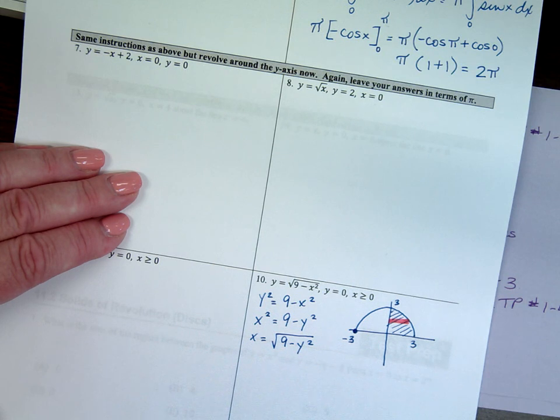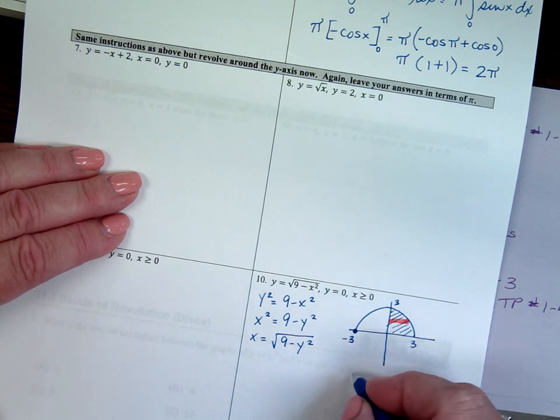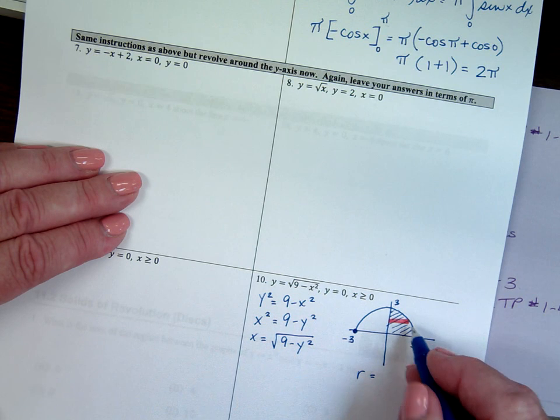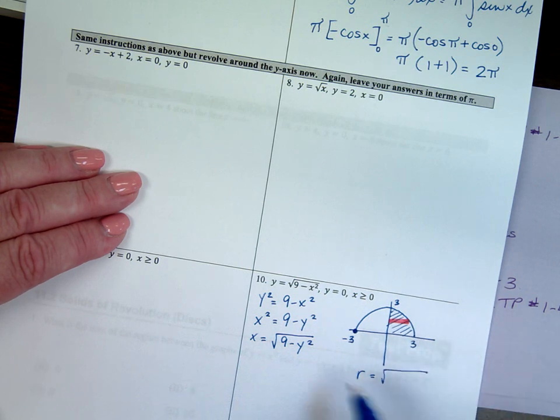Okay, so let's see. If I take this thing and set up what my r is, I've got to figure out the radius. The radius comes from right minus left, from your representative rectangle. Well, it hits on the curve. Well, the curve is, remember we're using this guy, 9 minus y squared, square root of that.